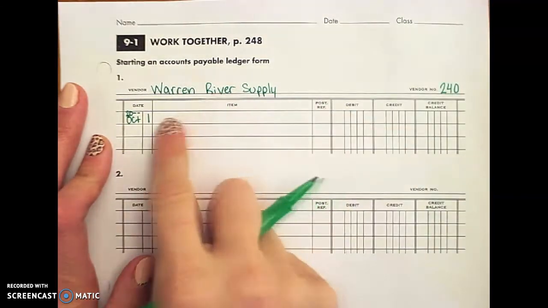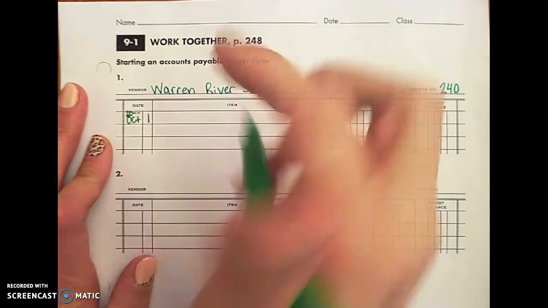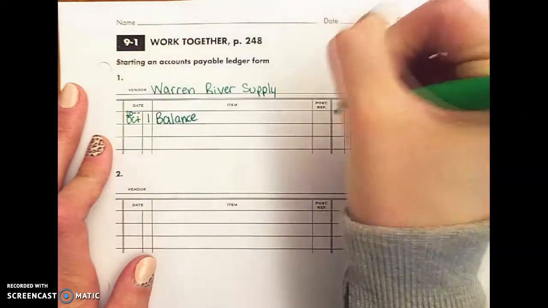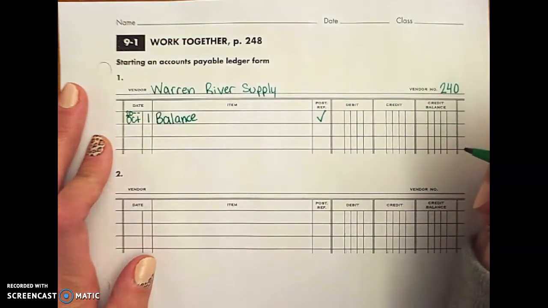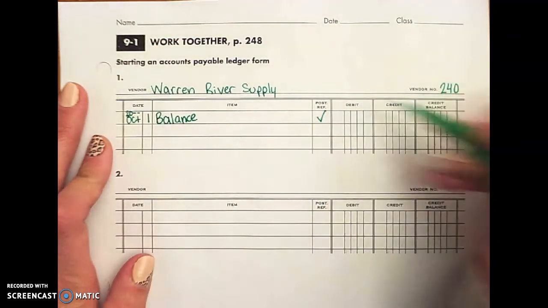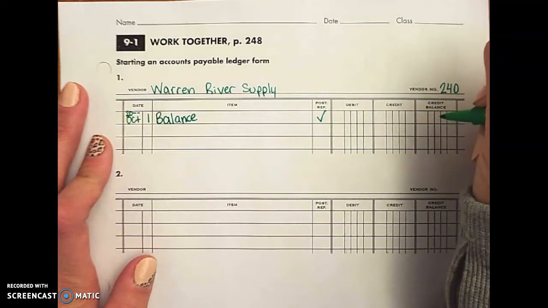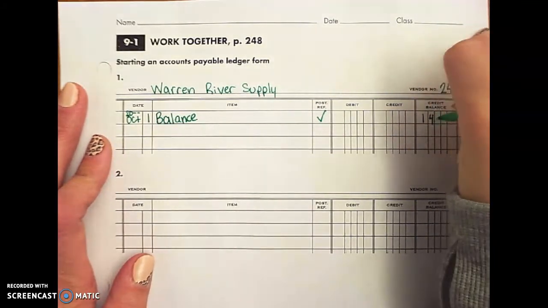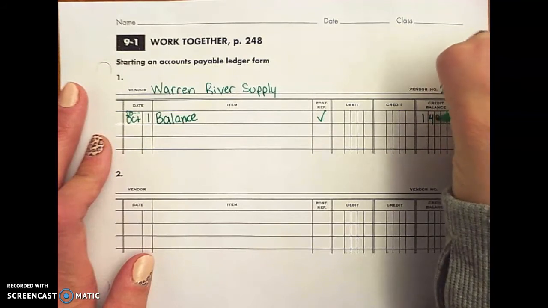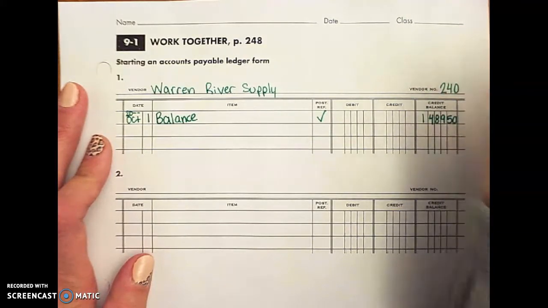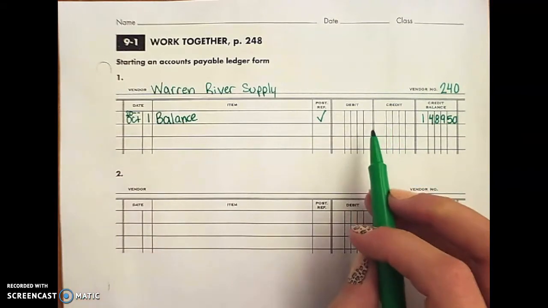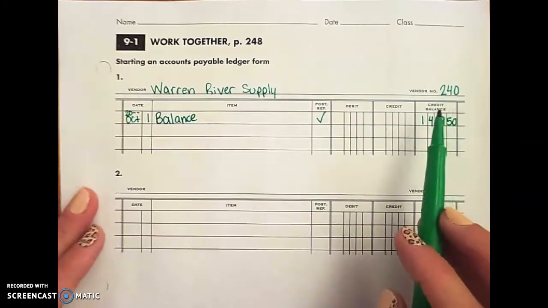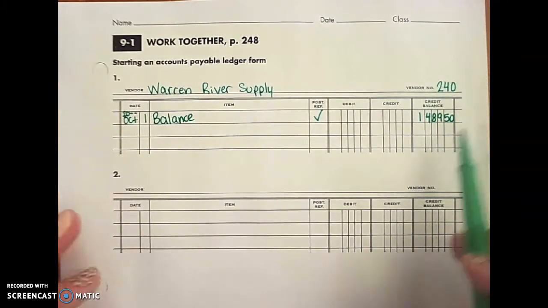This is one of the times we will write in the item column, and we're just going to write balance. And we will put a check mark in the post reference column because this did not come from anywhere. And the credit balance for Warren River Supply is $1,489.50. We do not fill in a debit or credit since there was no debit or credit for this.